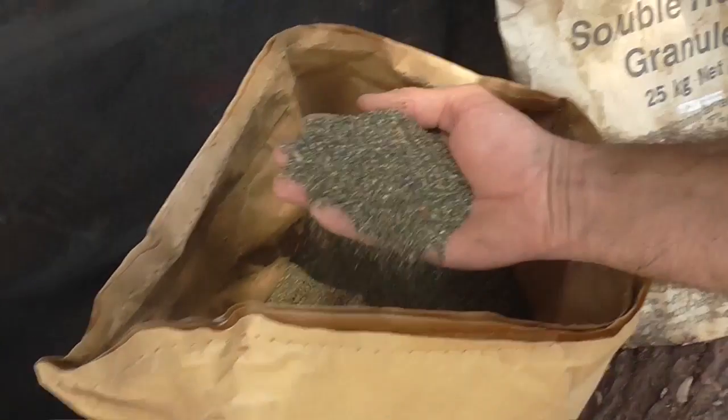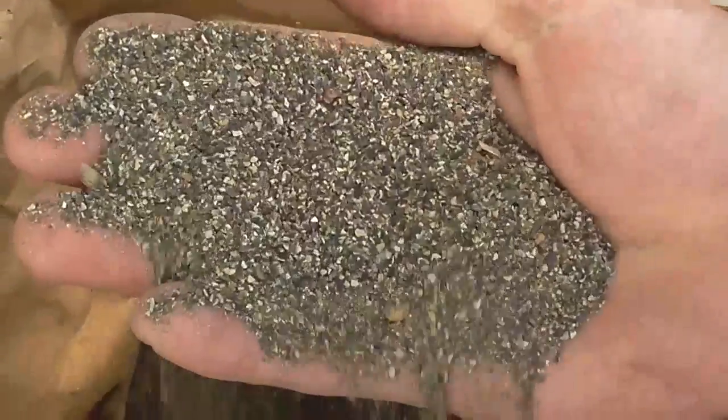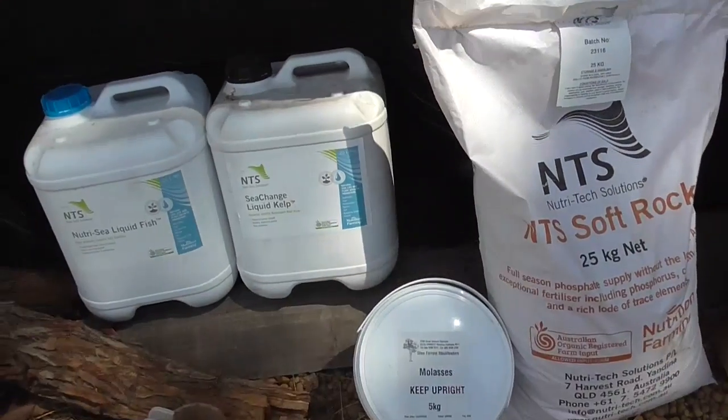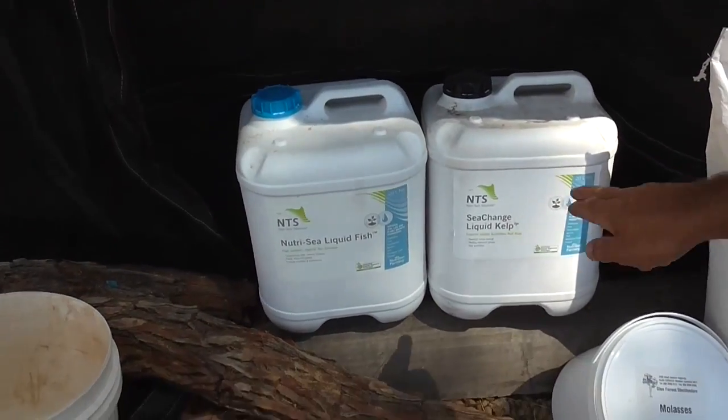This is what it looks like at the moment. Very fine sort of meal. So that's the other big one. The other things we're using here to make our compost today, this is liquid kelp.